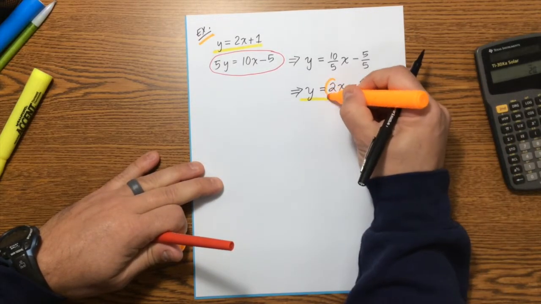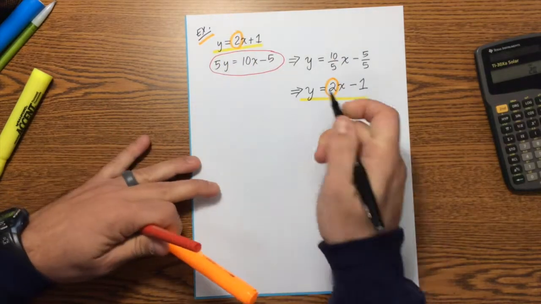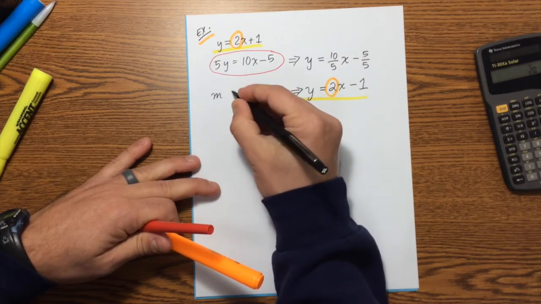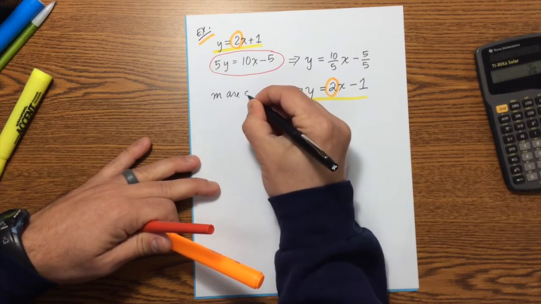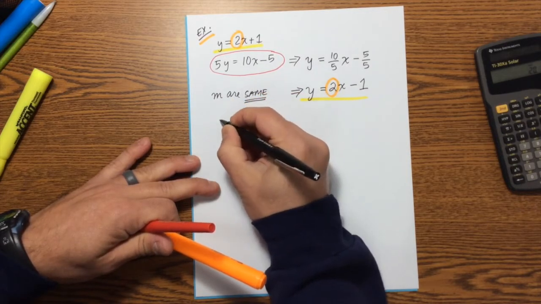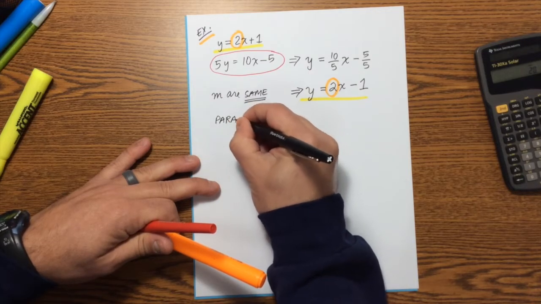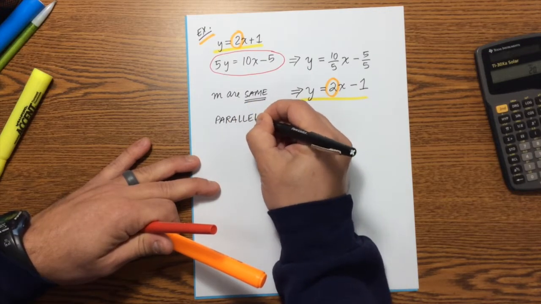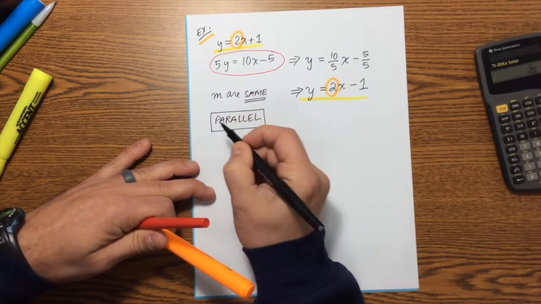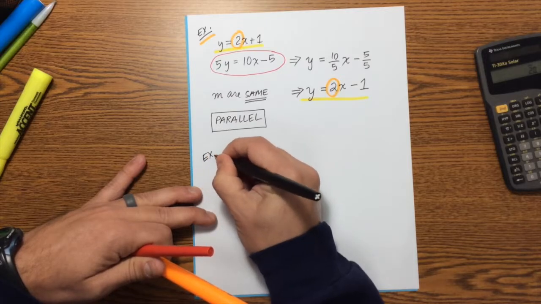I'm going to look at the slope in both instances. The slopes are the same, and because the slopes are the same, we know that both of these lines are going to be parallel. So in this case, both of the lines are parallel. All right, let's look at another example.